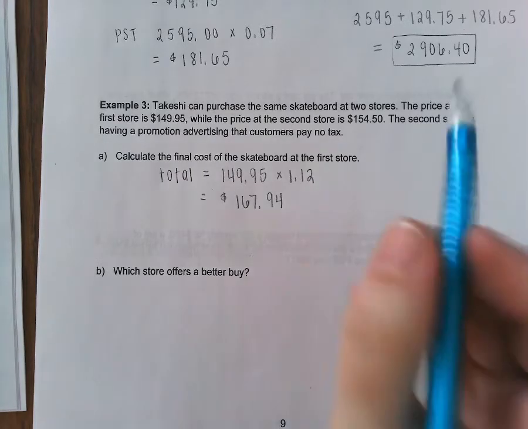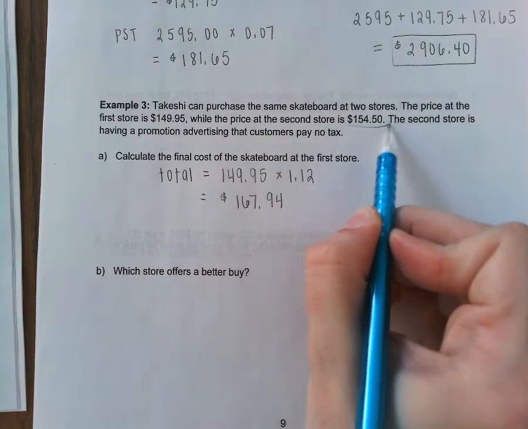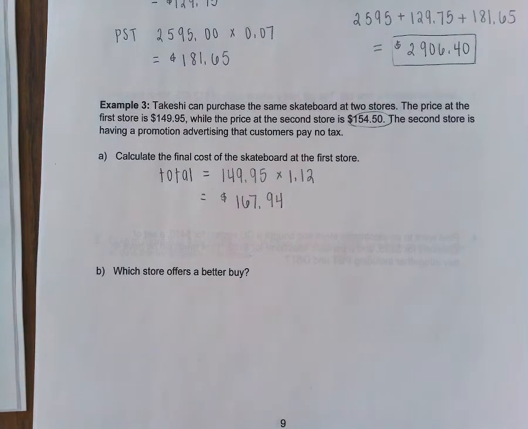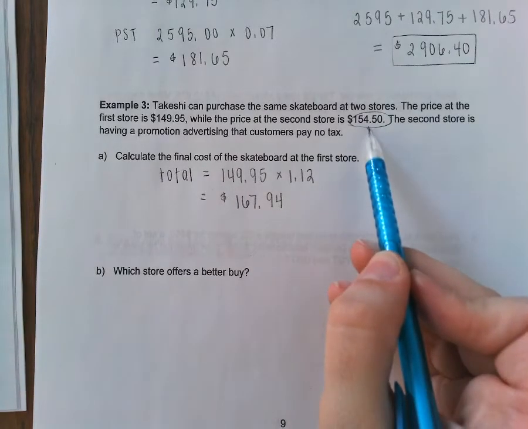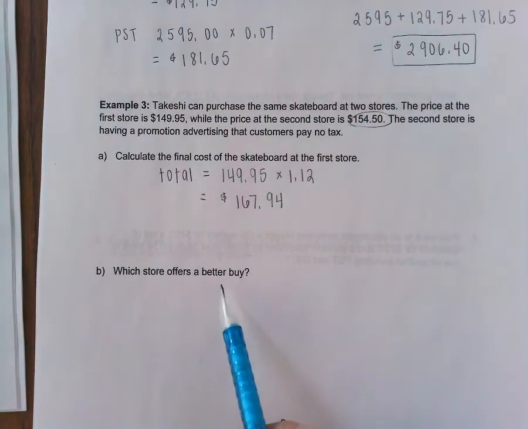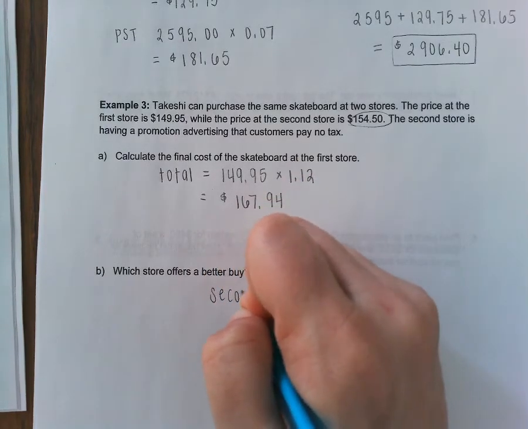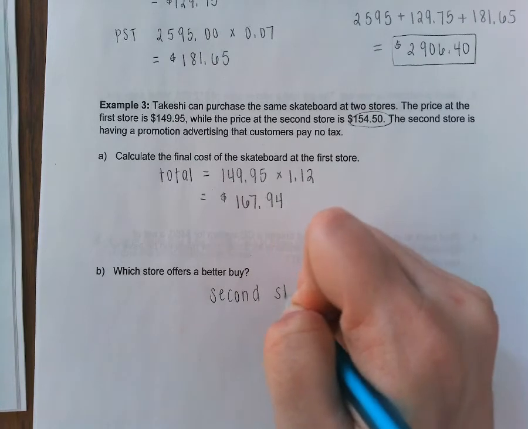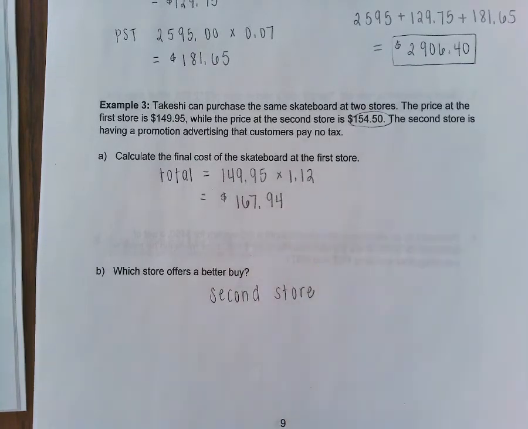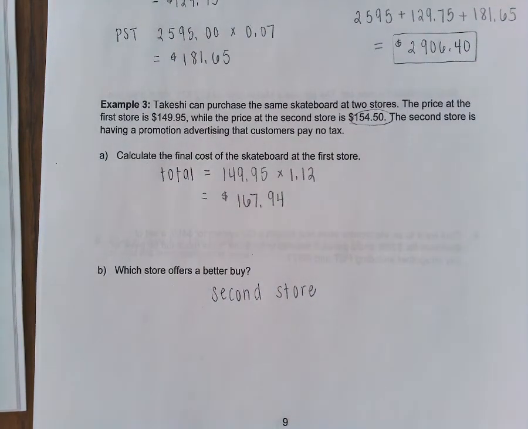Now the second store, the cost is $154.50, and they're offering a promotion where they pay no tax. So this will be the final cost. So when we're trying to determine which store offers a better buy, it would be the second store because it will be cheaper. That is how you calculate tax.